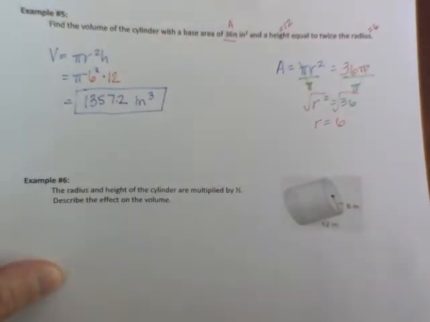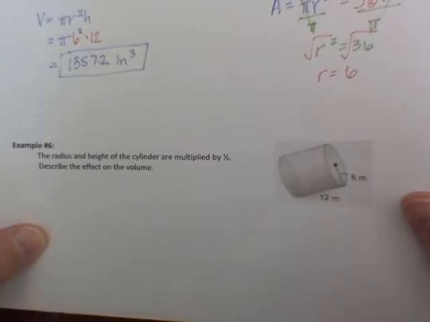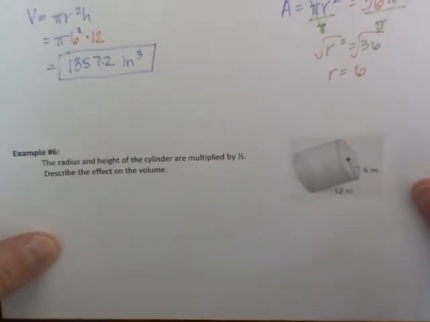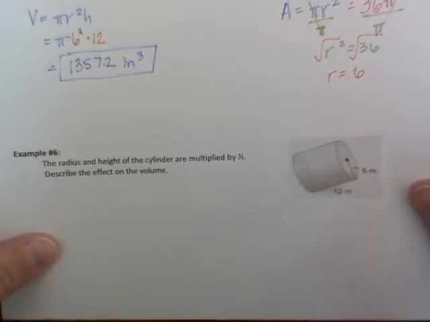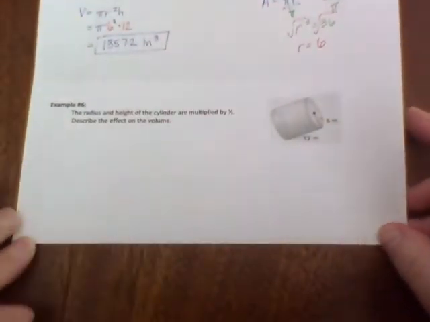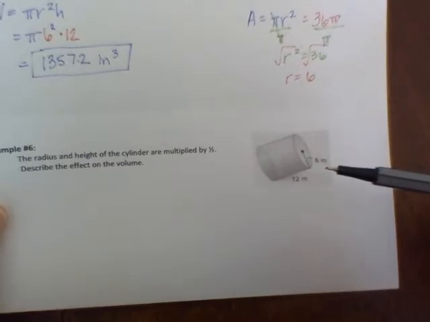All right, in example 6, we have an image here with a cylinder with a radius of 6 and a height of 12, and they're saying that the radius and the height of the cylinder are multiplied by a half, and we need to describe the effect on the volume. We did go over this a little bit in our last section, in our last chapter, when we talked about converting dimensions that have been changed.